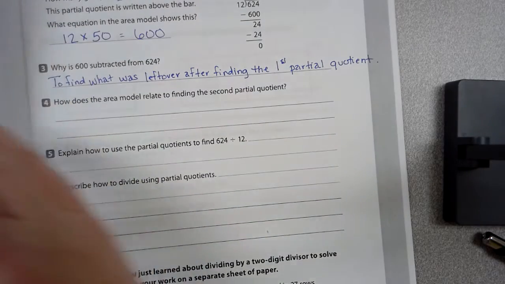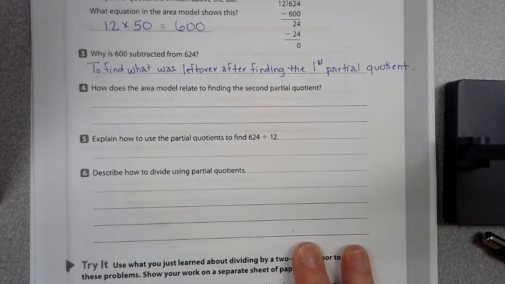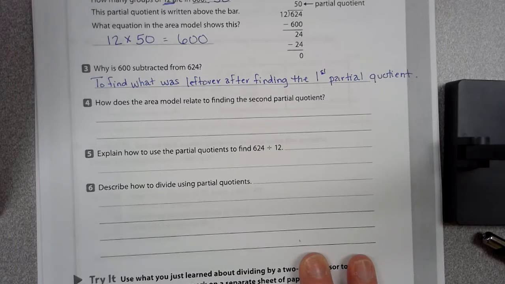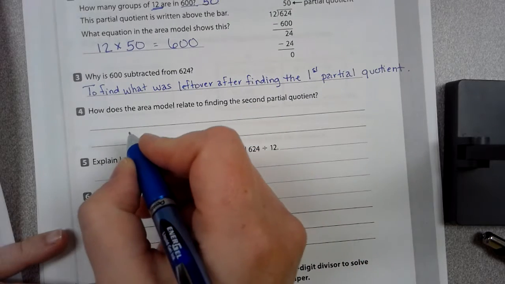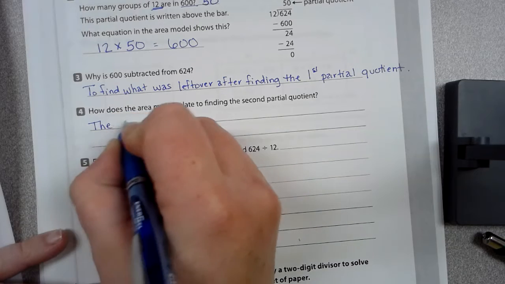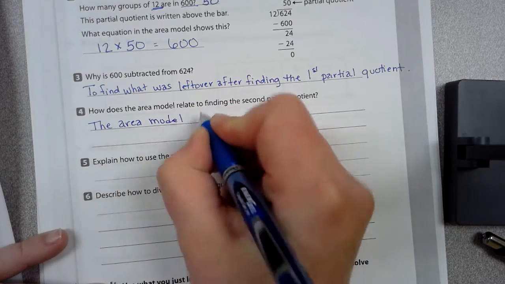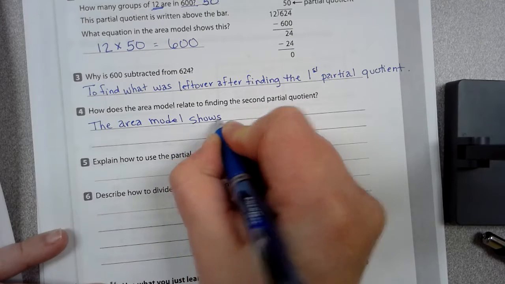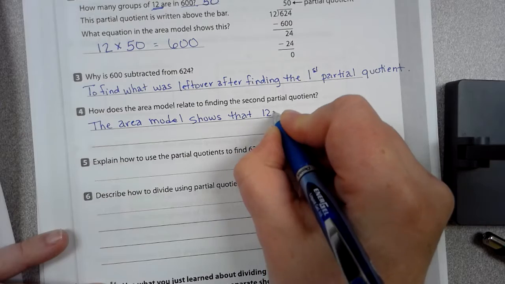Okay, how does the area model relate to finding the second partial quotient? Well, the area model shows that 12 times 2 is 24.